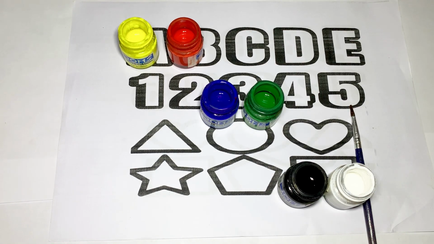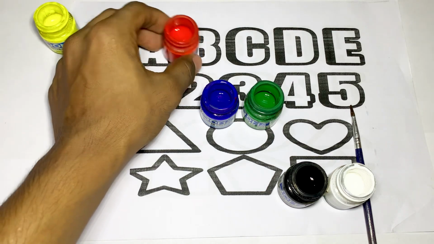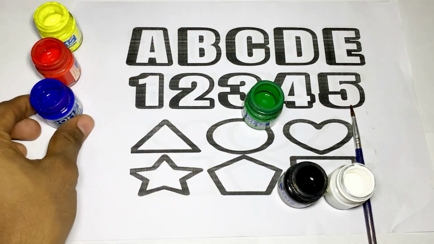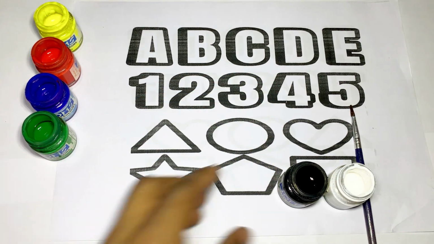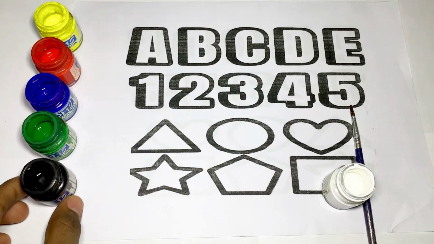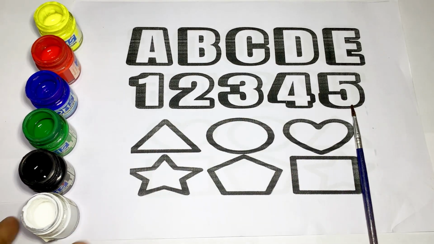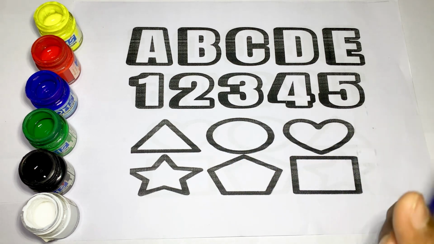Today we learn alphabets, numbers and 2D shapes. Kids, colors names: yellow color, red color, blue color, green color, black color and white color. Kids, now coloring ABC, 1 to 3, and 2D shapes.